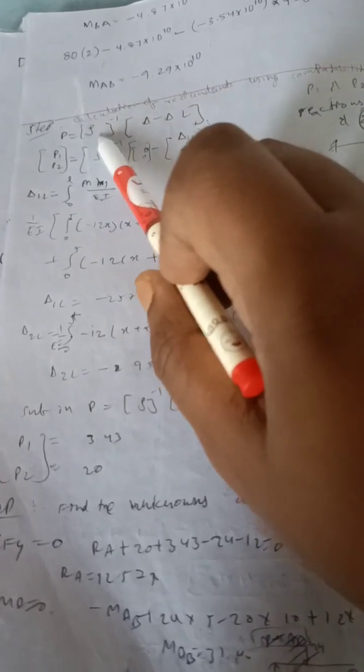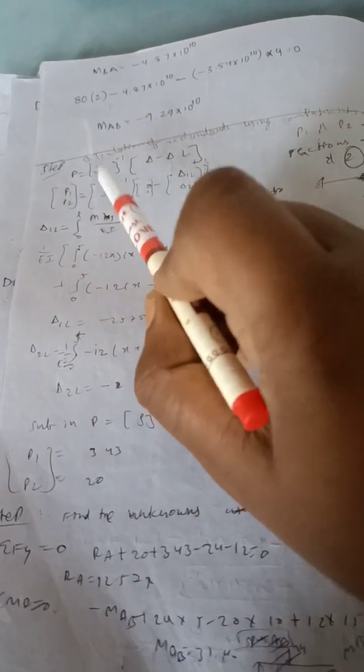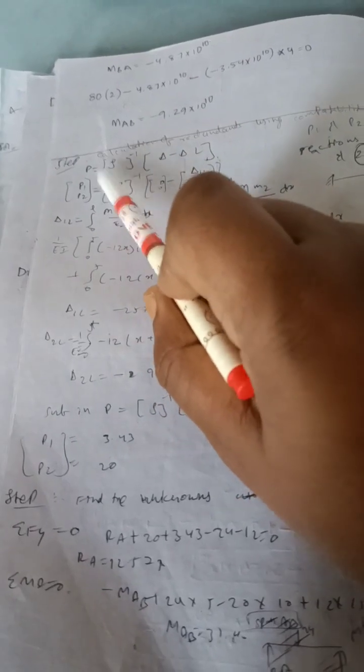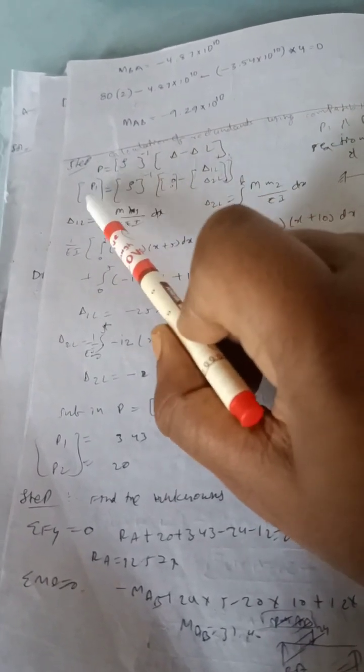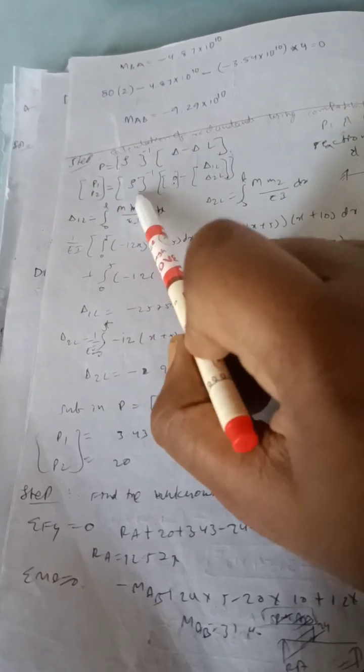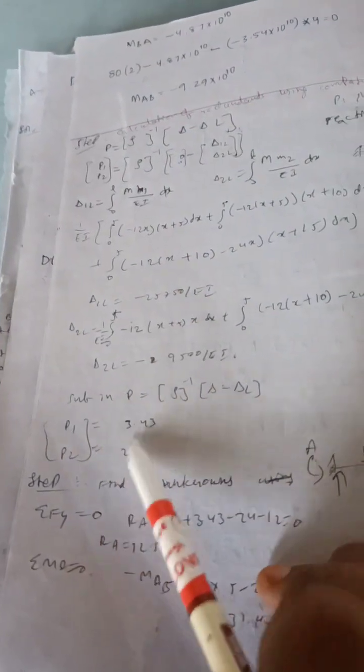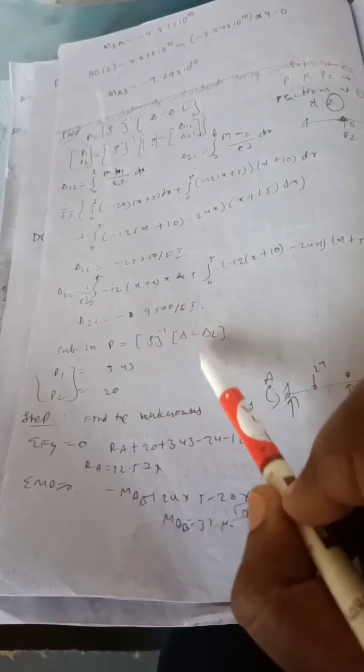Now substitute all the values here. We know this one, this one, this one, and you will get these values. You can do it in another way also, like P into delta equal to delta minus delta L. So P into delta we can do, then we can equate to these values and we can find the P1, P2 redundants. Or directly delta inverse, by doing this also we can find.